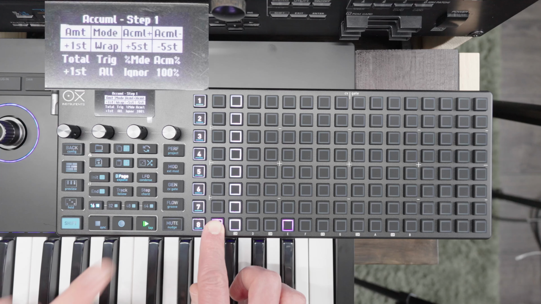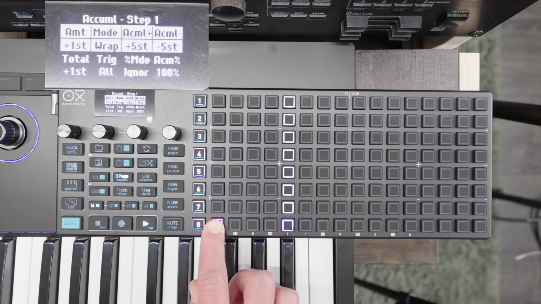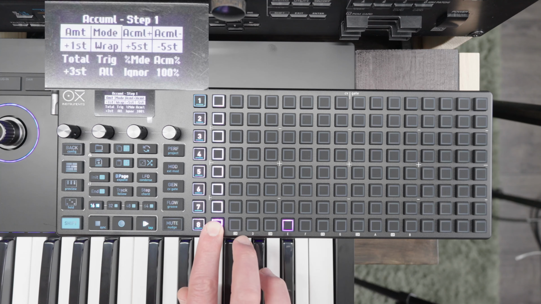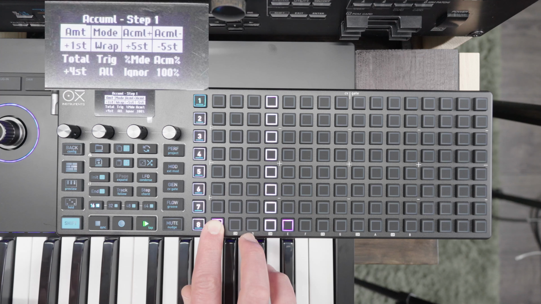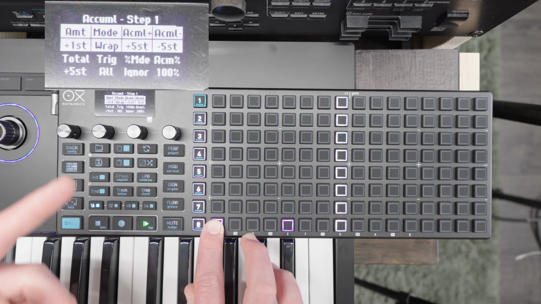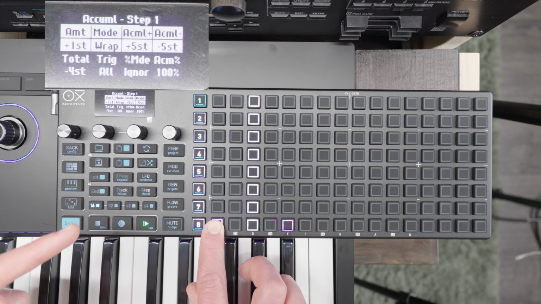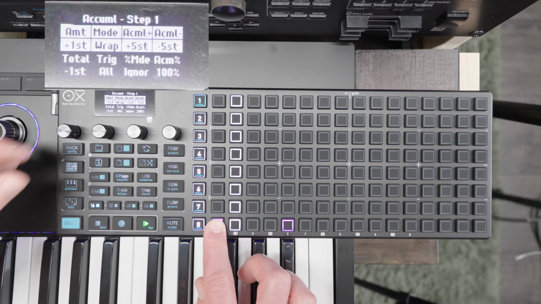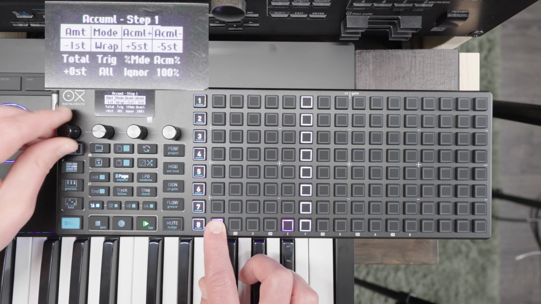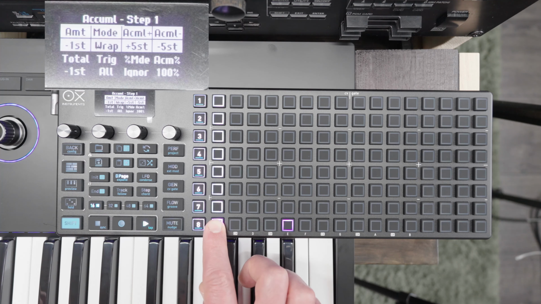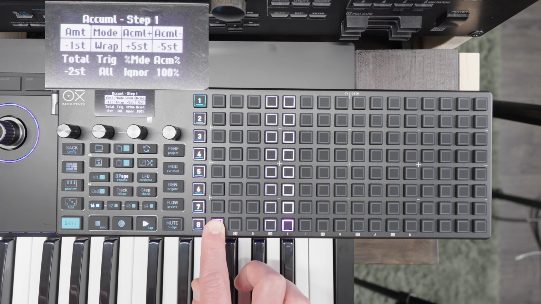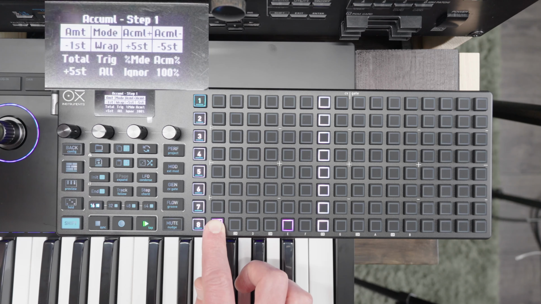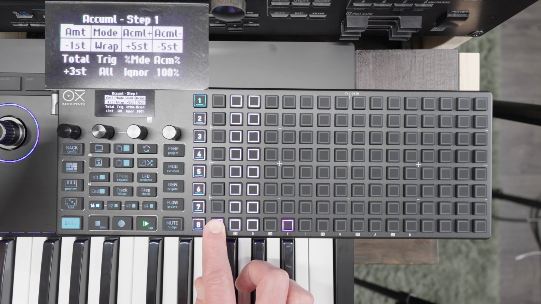So we'll press play. We have wrap, and it wraps around, and then it goes back up. If I set it to -1, we'll go the other way. And once it gets to the end of range here, it'll start from up, going down.